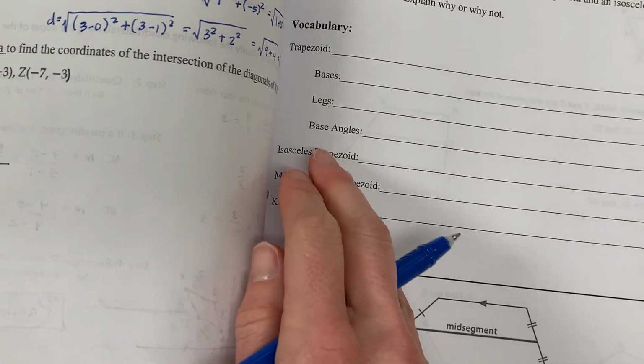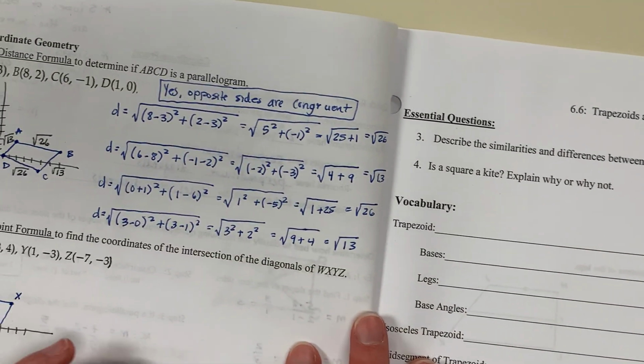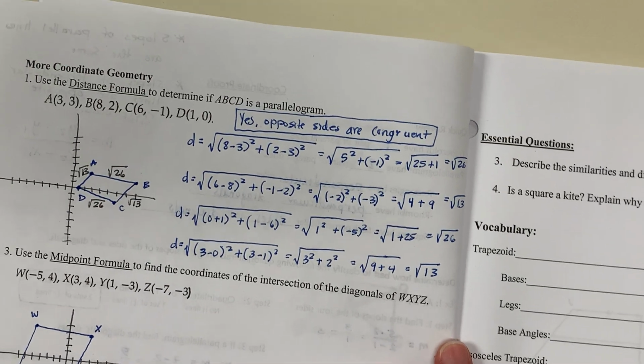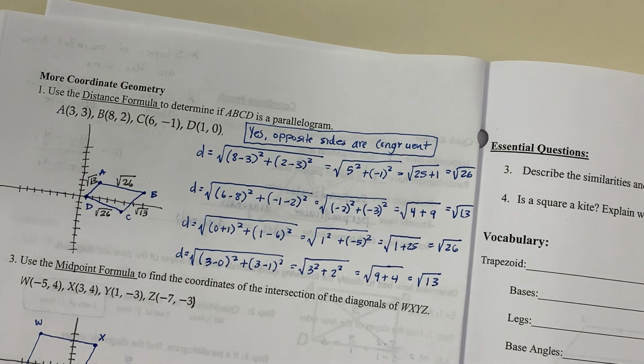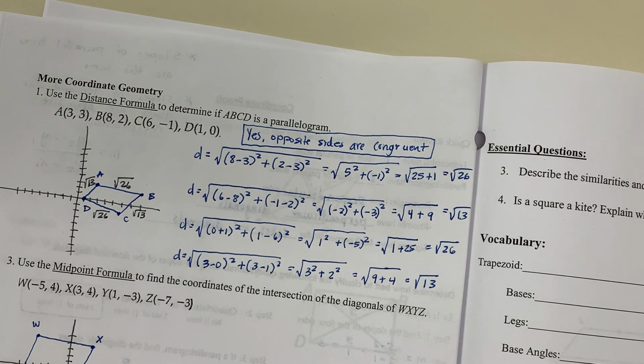Okay, let's turn the page and look at example number 3. This is problem number 1. It says use the distance formula to determine if ABCD is a parallelogram.